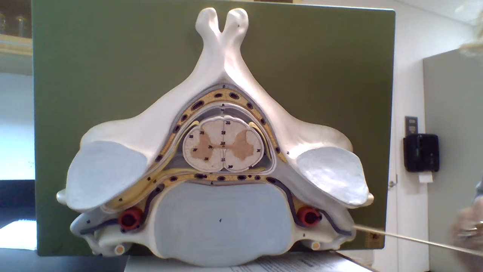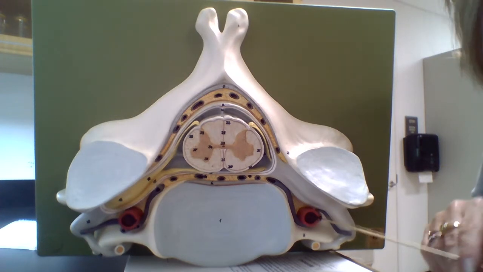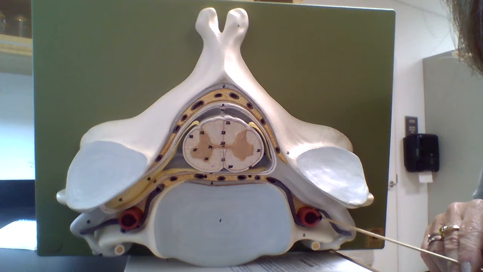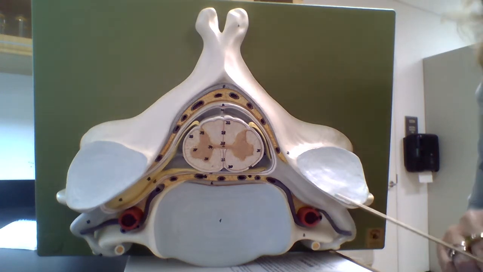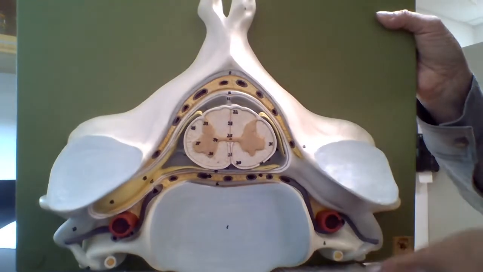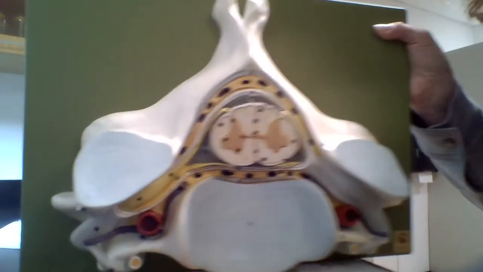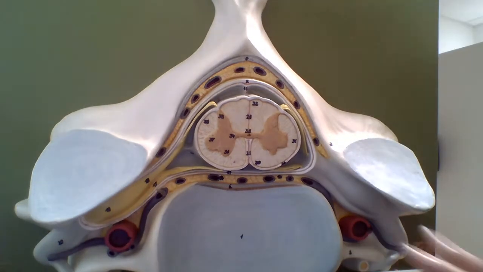Also, you can see this blood vessel over here, arteries and veins. They are called vertebral artery and vertebral vein, and they're only found in the cervical region of the body. Now, let's look at the spinal cord, and we will start with meninges first.